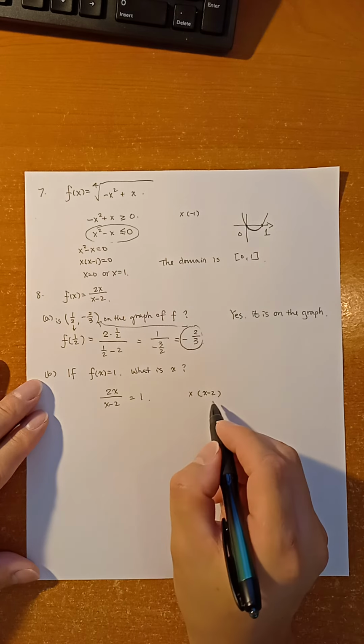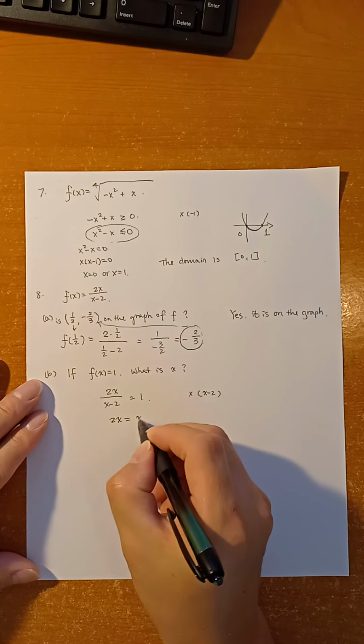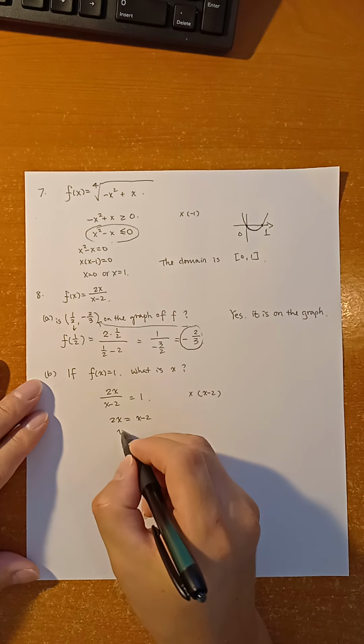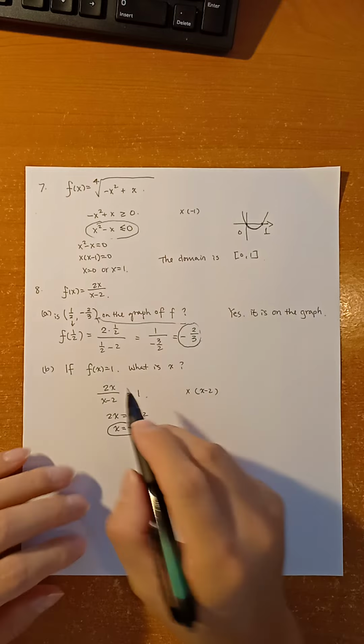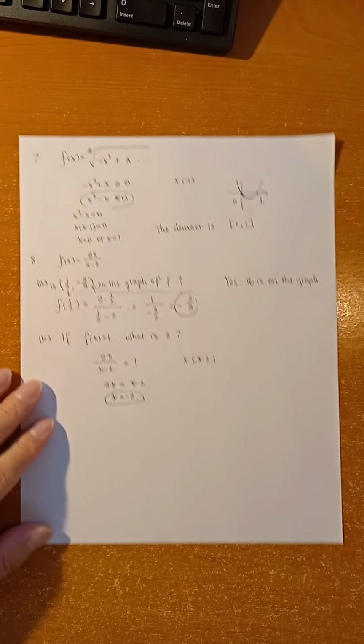You multiply this by x minus 2, you get 2x is equal to x minus 2. So cancel x, x is negative 2. x is equal to negative 2. So what is x? x is negative 2.